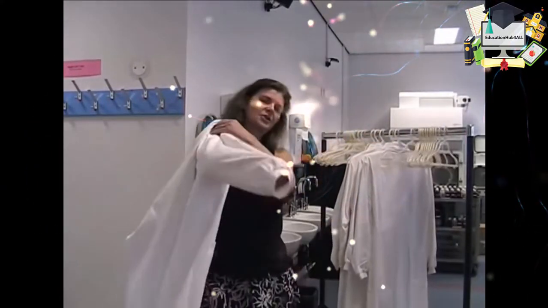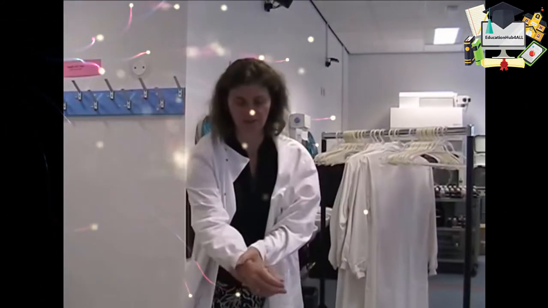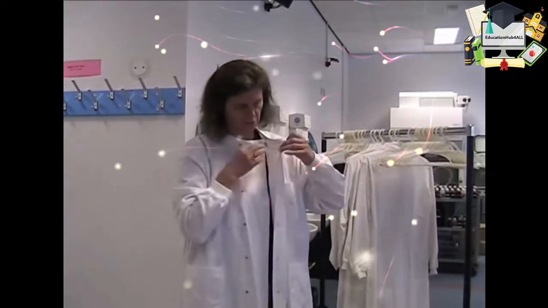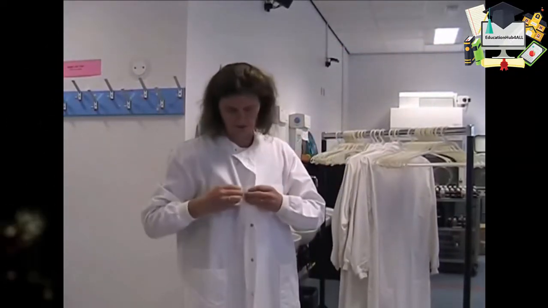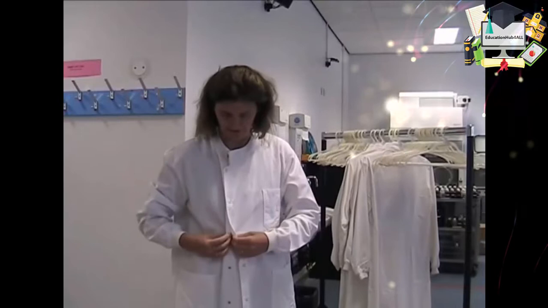Okay, the first thing you have to do when working safely in the microbiology lab is to wear a lab coat. In microbiology labs, the lab coats are special coats. They have elastic around the arms so that nothing goes up your arms, and they tie right up to your neck, and you should tie the front of the lab coat so that it's completely tied.